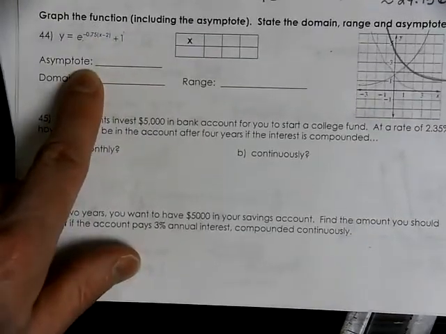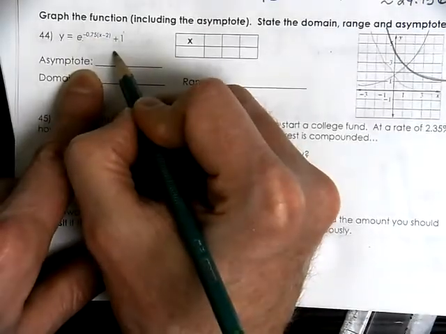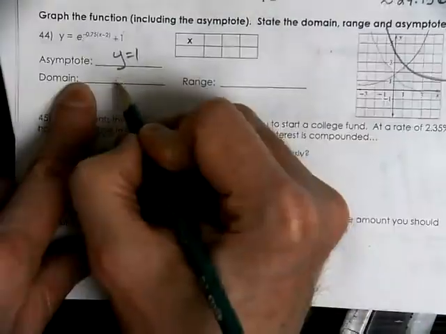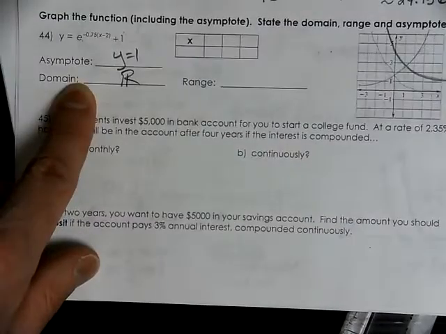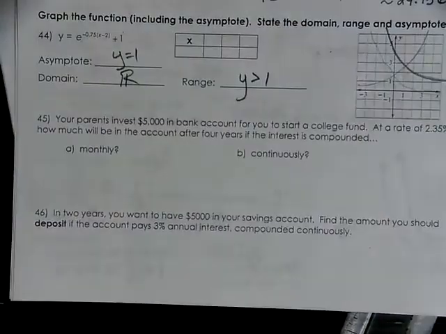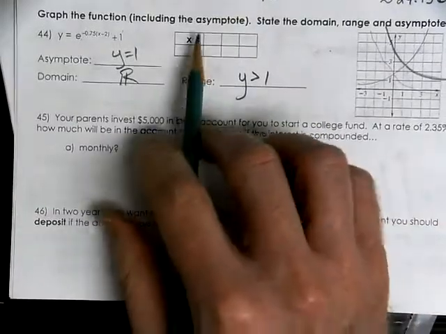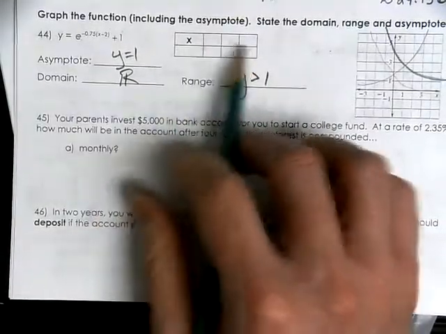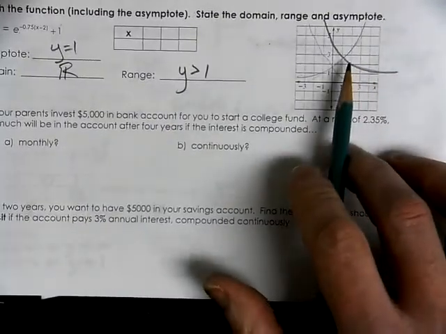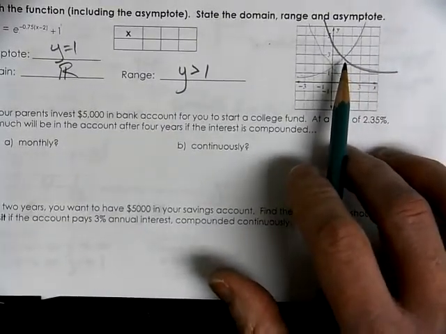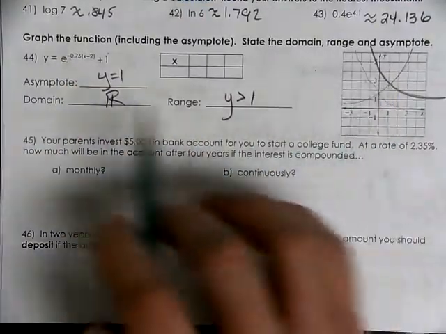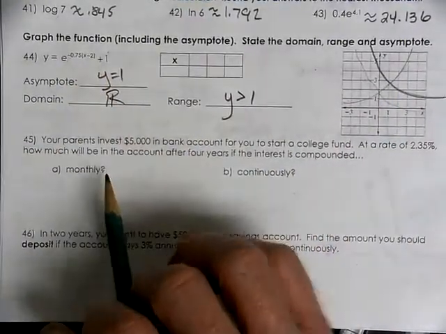Okay, so your asymptote is going to be y equals 1. Your domain is all real numbers, and your range is greater than 1. We're not graphing. We're not worried about the exact values. I just did a quick sketch of what was happening with an exponential equation. The negative for the r reflects it, and then we have our translation.